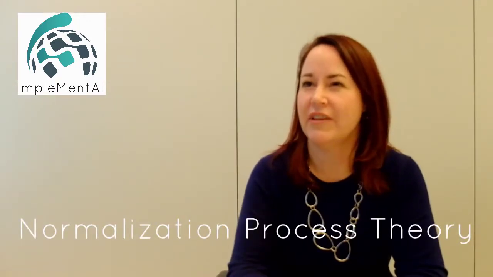So normalization process theory is a theory of how changes in practice can become routine. So what we mean by routine is that they just become a normal part of what people do. So it's about sustainable changes in practice. So normalization process theory comes from the starting point that effective change involves work. It involves work from a lot of people working together.